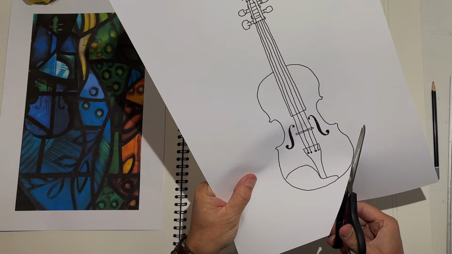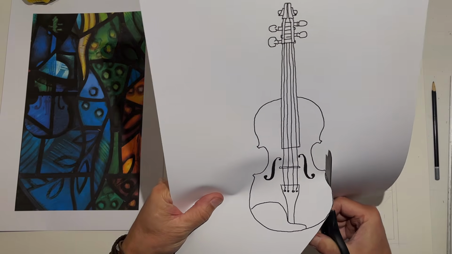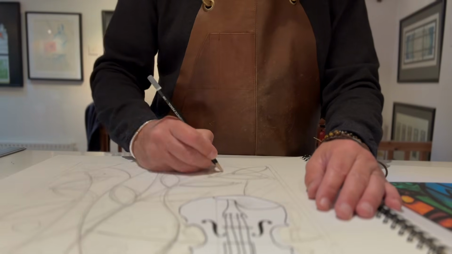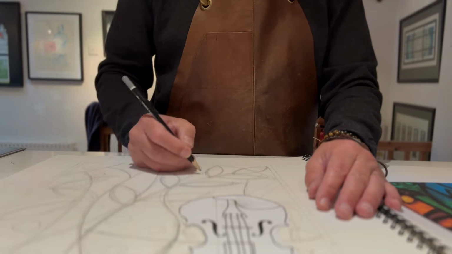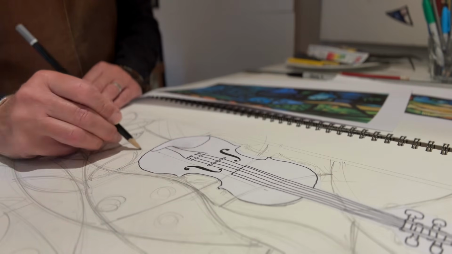So I'm putting my violin motif in here. I've pre-printed a drawing of a violin that I wanted to use, so I printed it out on paper and stuck it down into the design. It just speeds up the process rather than drawing the whole violin out one more time.